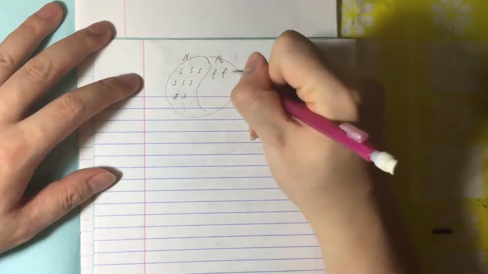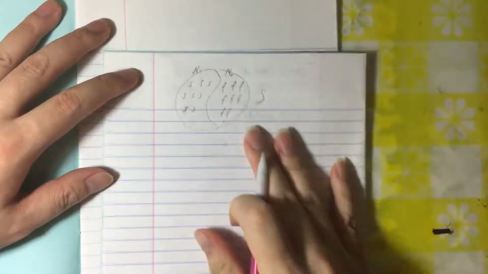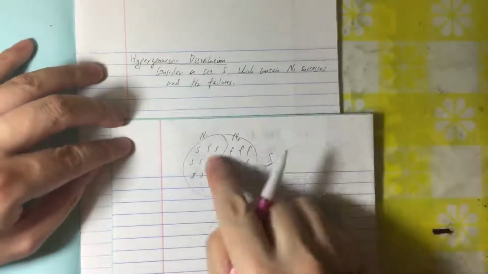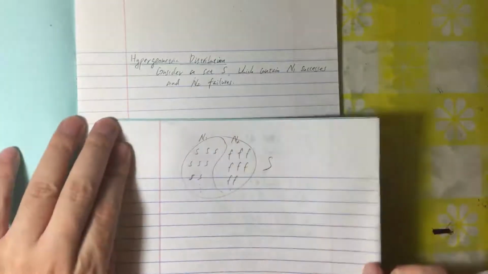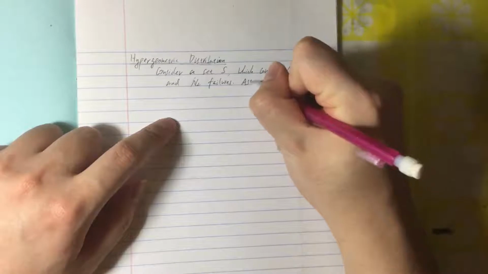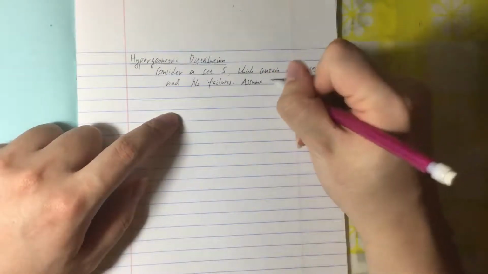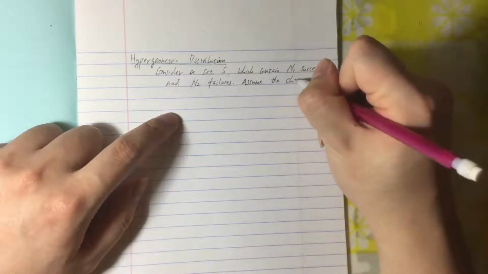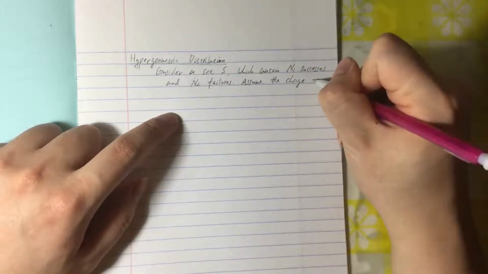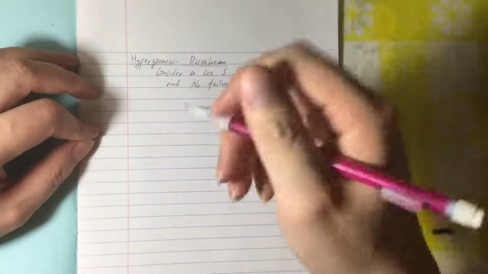I use F to represent failures. Assume the chance of choosing each element is the same.